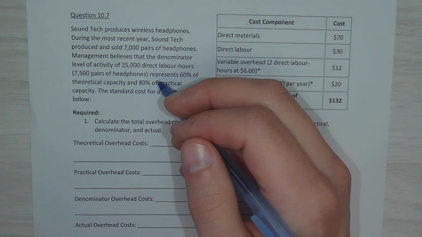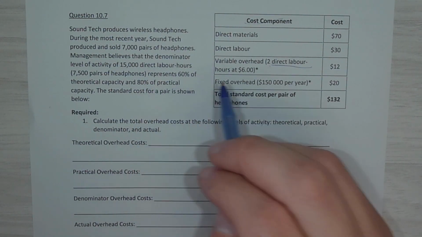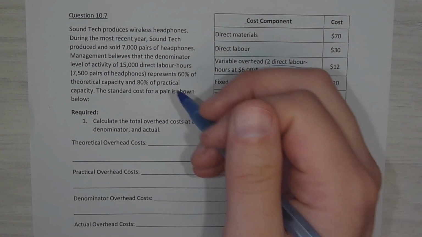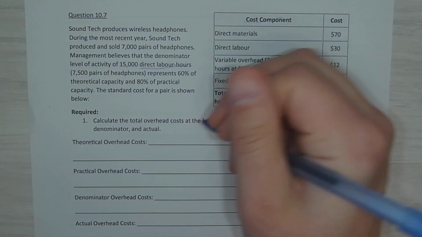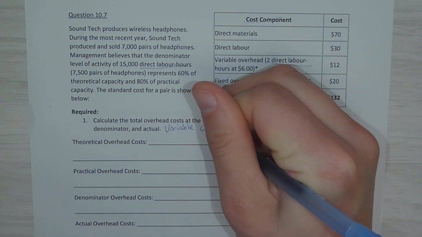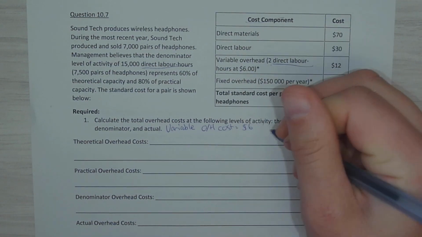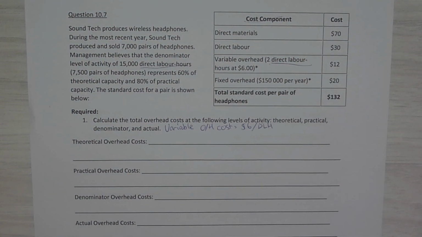But as we see, it takes 2 direct labor hours to make 1 unit. So at our driver of direct labor hours, we have a variable overhead cost of $6 per direct labor hour. So that's what we're going to use as our variable overhead cost.